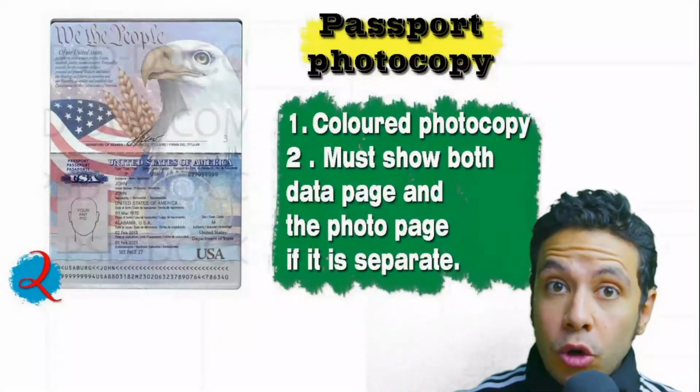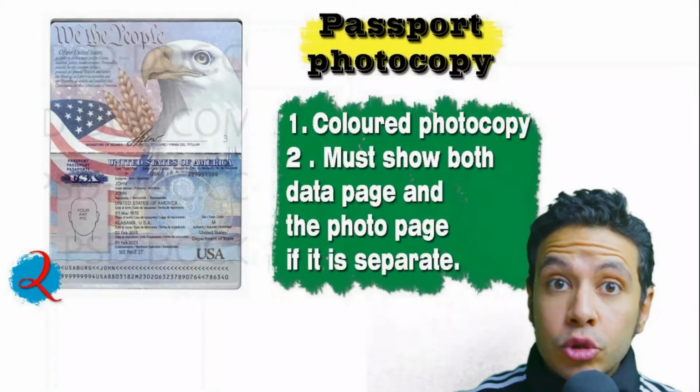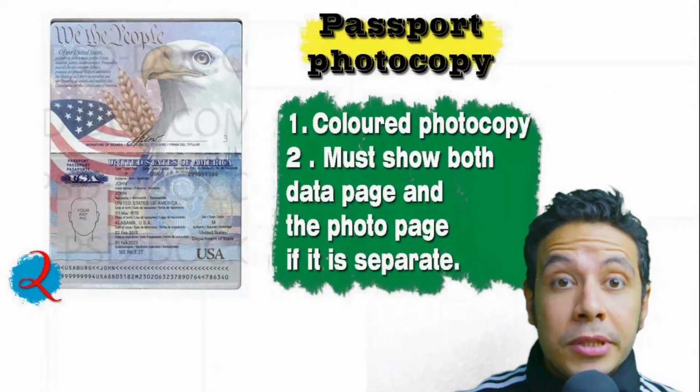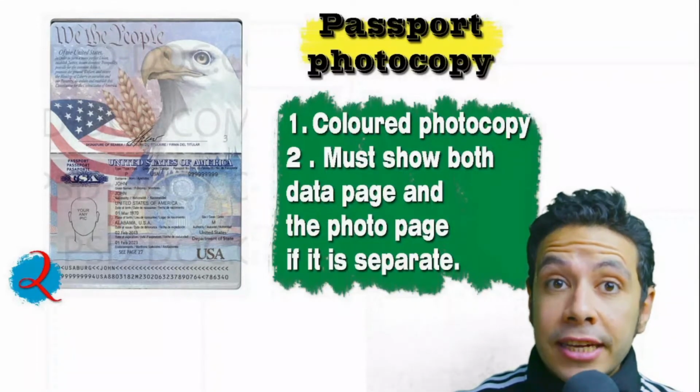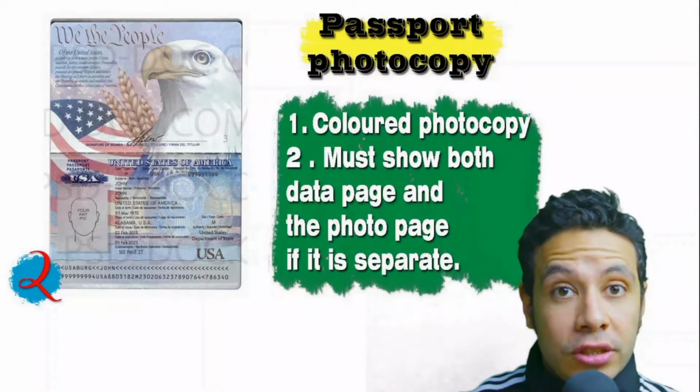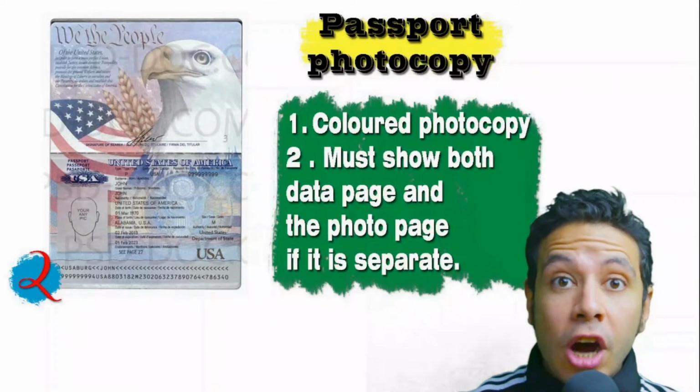It might be 1 copy or more than one, and it's preferred to be colored, and both the data page and the photo page must be shown if separated. In some cases you might be required to photocopy every single page of your passport. But in general, only the data page and the photo page are the needed ones.